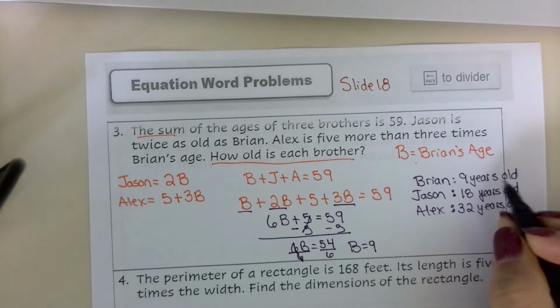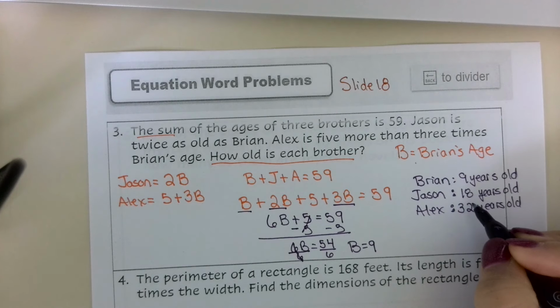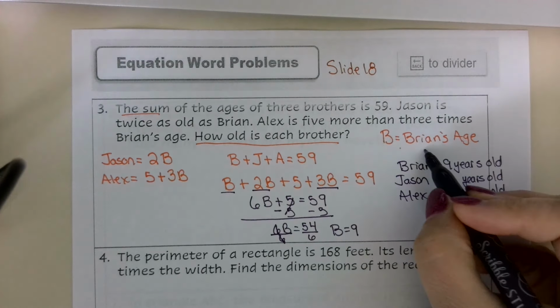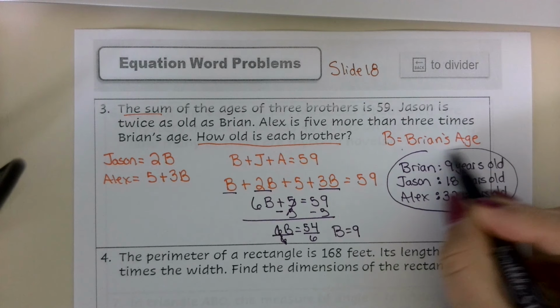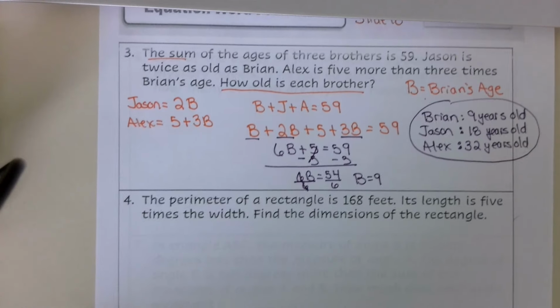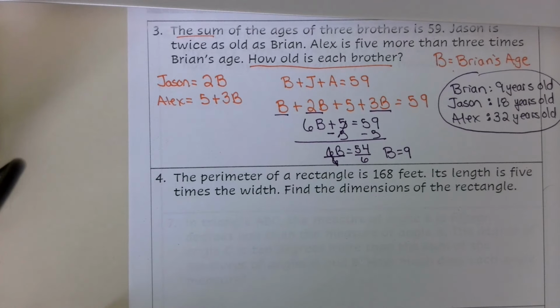Now to check this, I can put these ages into a calculator, and if I do, I will see that I indeed get 59, which is the sum of their 3 ages. And that's problem number 3. Let's look at number 4.